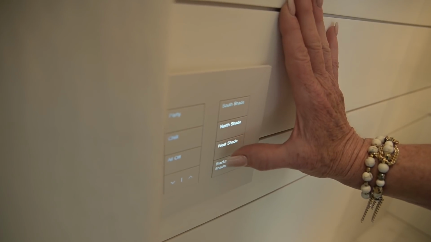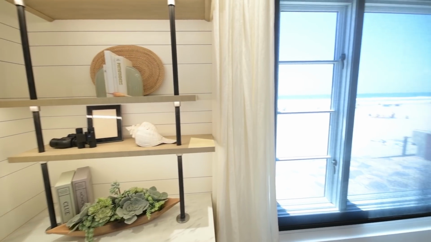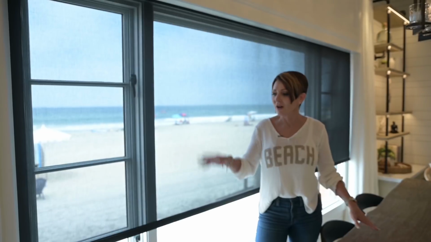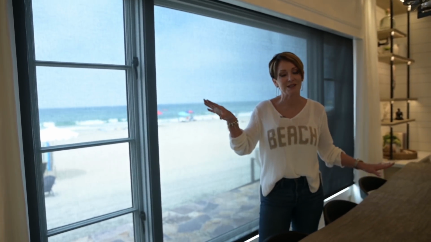I'm going to lower the west shade. All of our shades in this house are electronic, which makes life so much easier. Look at that. One little button and down it goes. We also have a blackout shade, which is awesome.